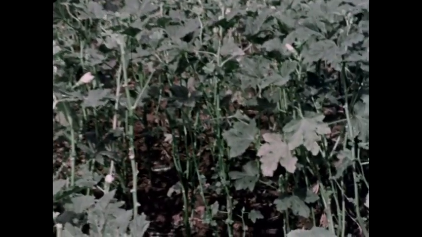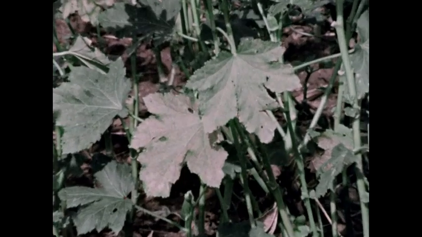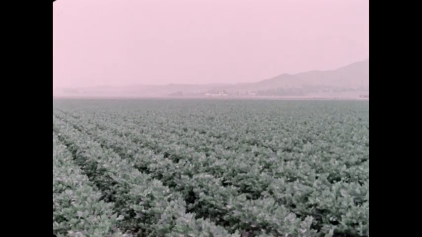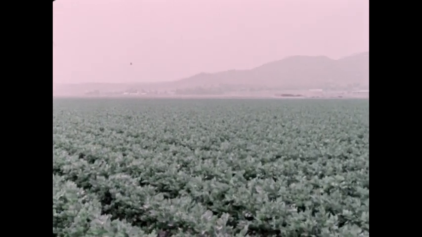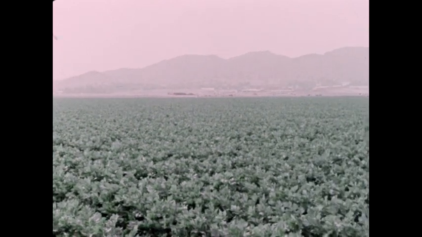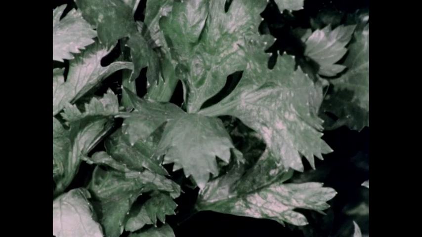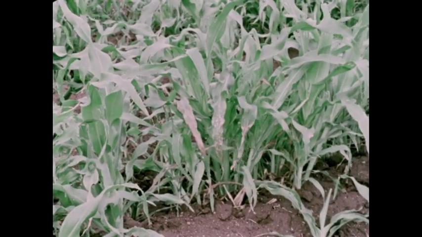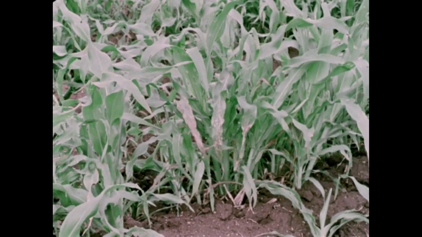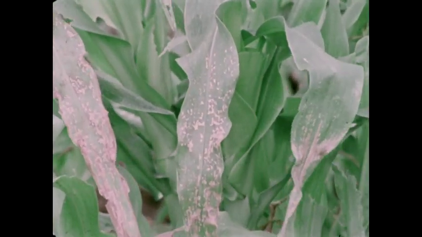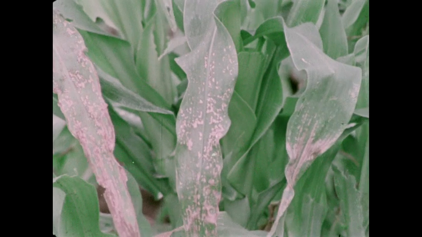Okra in areas where oxidants are a problem also displays stippling of the leaves. Extensive plantings of celery often are exposed to toxic levels of oxidant pollutants. Most of the lower celery leaves show symptoms of ozone injury, white interveinal necrosis. Corn growing in the same area also shows necrosis. Field observations revealed that photochemical pollution has apparently reduced corn yield by affecting pollination, thereby reducing the number of normally developed kernels.